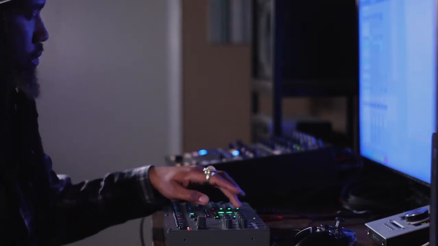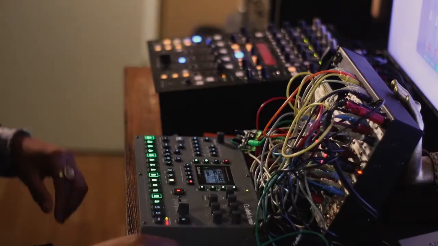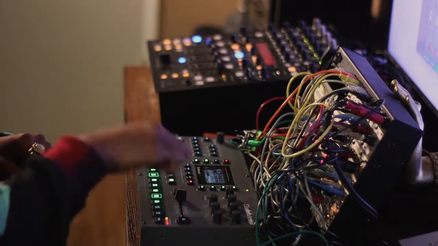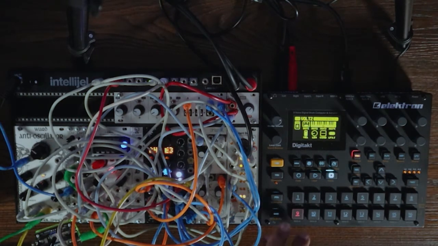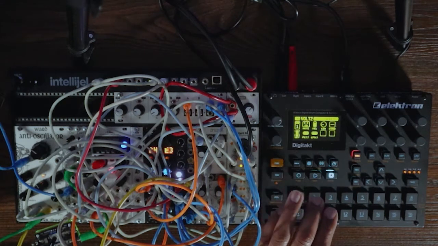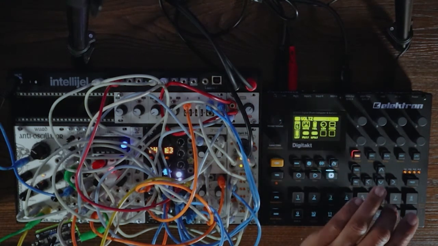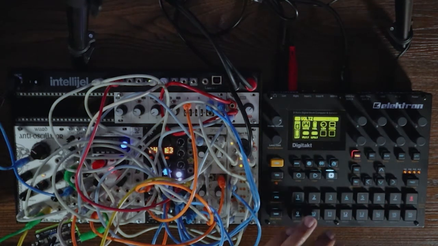In this tutorial, we're going to be breaking down this patch using the Intellijel Palette case and the Elektron Digitakt. Alright, let's get into the tutorial. So we're going to start with our drum samples. Then we have a vocal sample, an audio tag, and one vinyl chop.